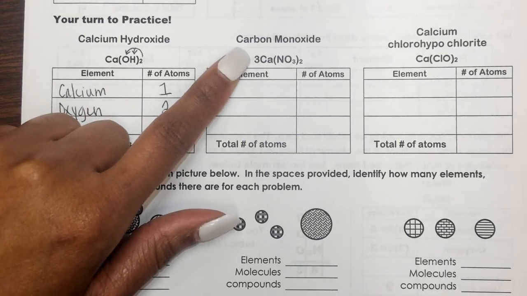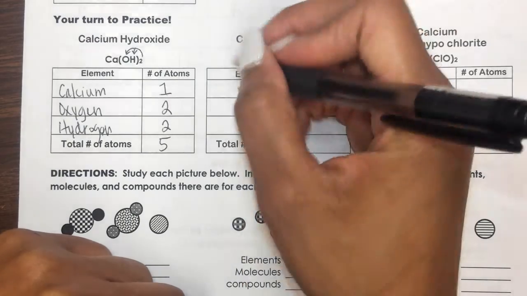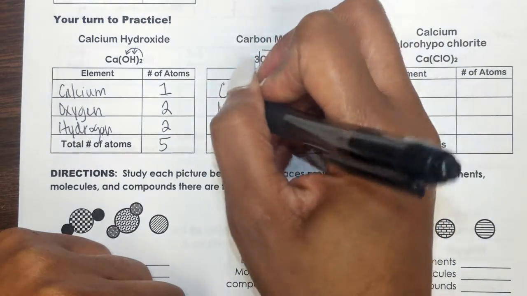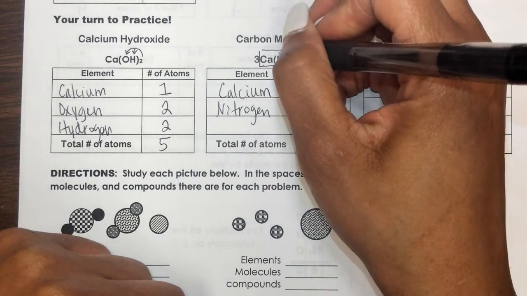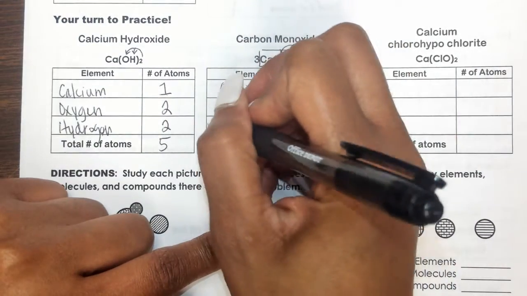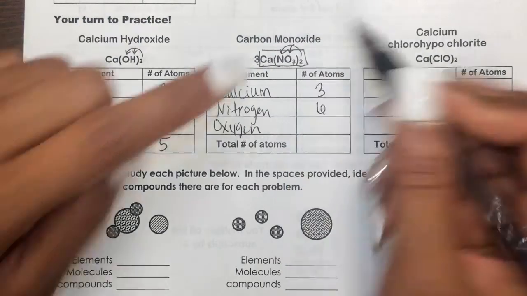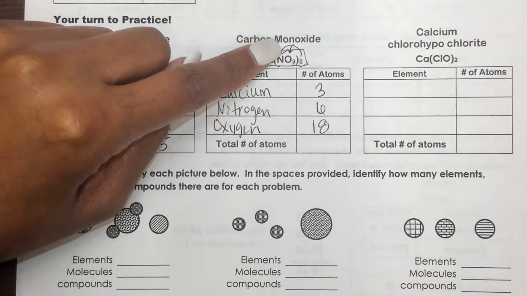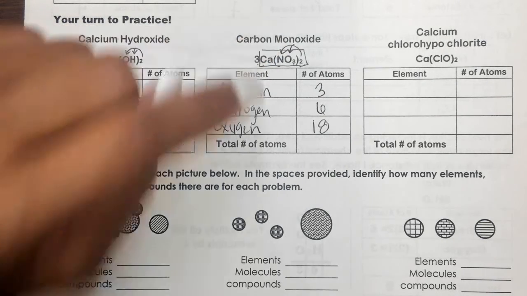Now in the next one we have a coefficient. So everything is going to get 3. So calcium has nothing else, so it's just going to be 3 calcium. Nitrogen is inside of the parentheses, so this 2 is going to go to nitrogen and oxygen. 3 times 2 is 6. And then for oxygen, you have 3 times 3, which is 9, and then times 2, which makes this 18. Okay? So don't forget to distribute the 2 into those parentheses, okay? So it's going to be 27.